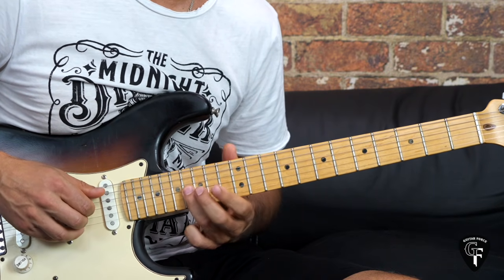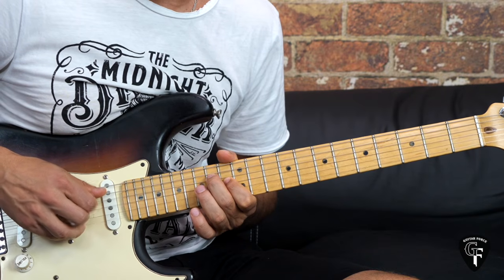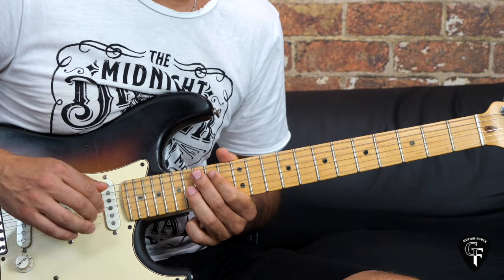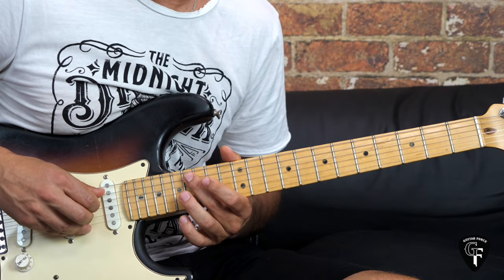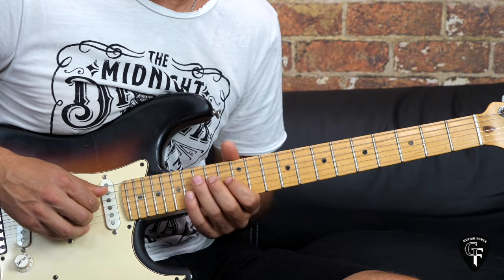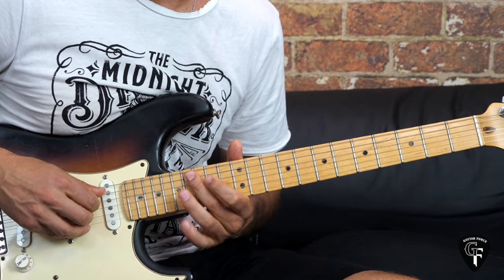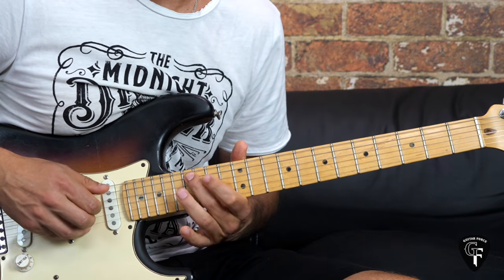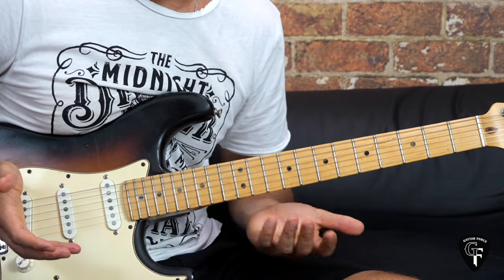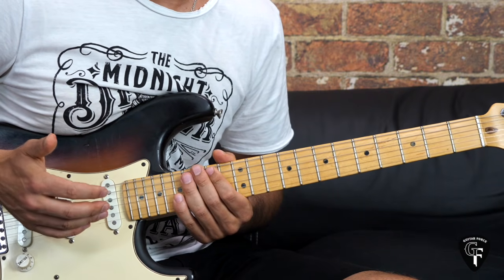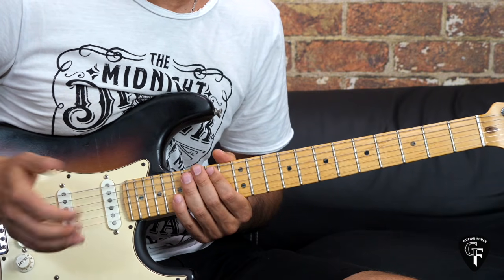So I'm doing a hammer-on. It's like a hammer-on from nowhere. I'm not picking it, but just hammering on with my finger, and then going to the 16th fret on the A string. So it's like that. And it's just a little trick that you can add to your own playing. So you play this during the intro.